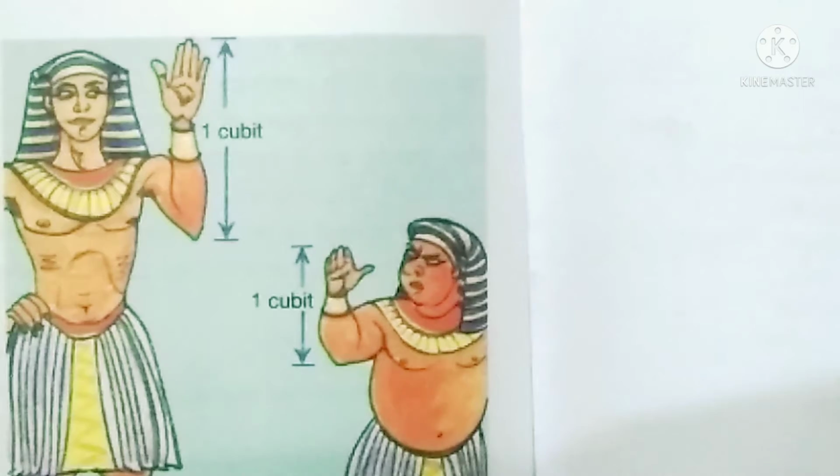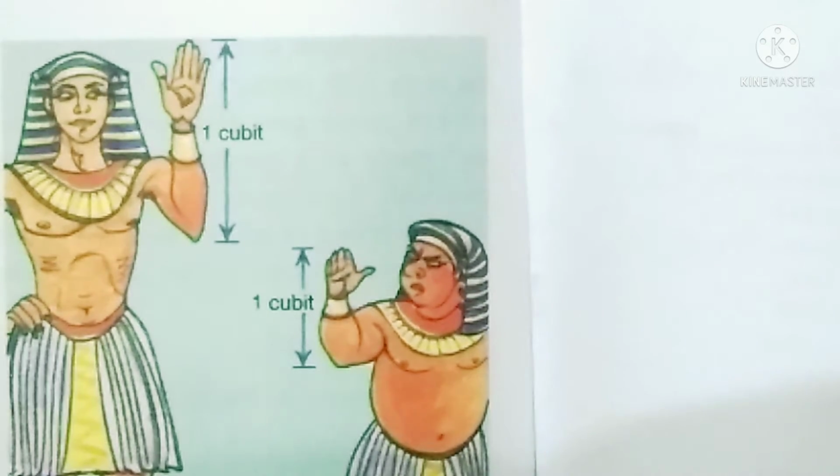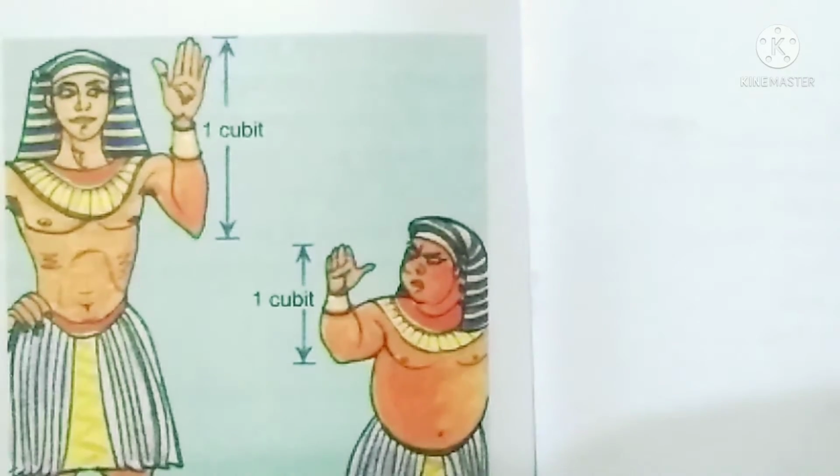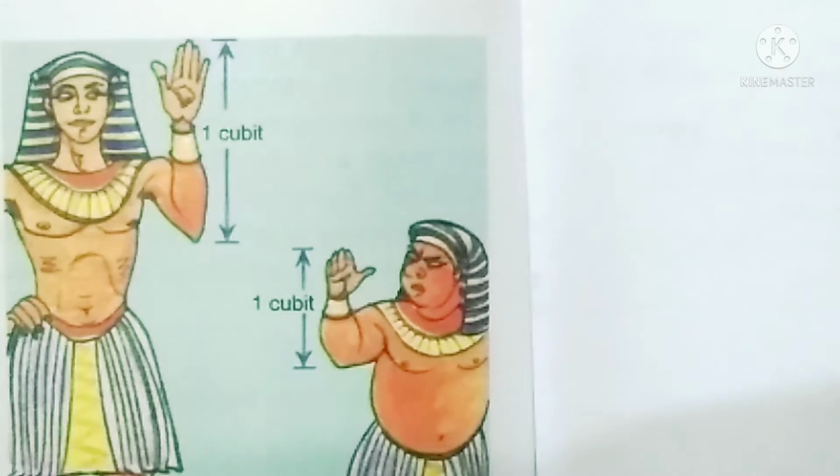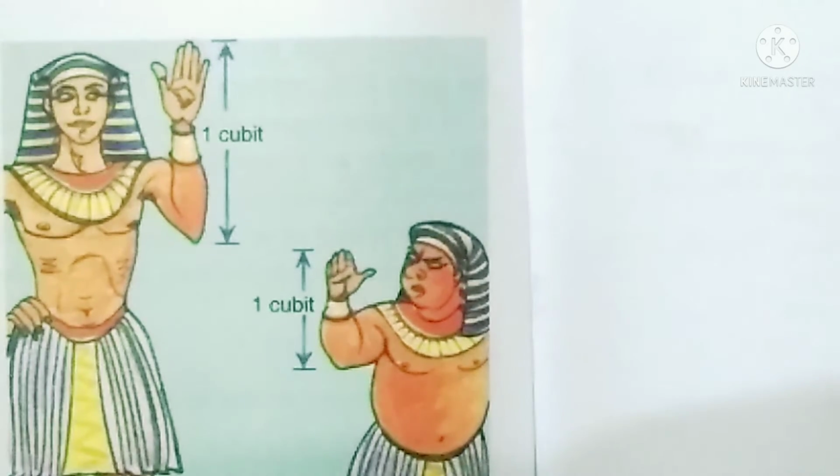I told you, when you stitch clothes or when you measure some things, it is very important that we have a standard measurement, so that the measurement taken by different people will be the same. Okay, that means uniformity will be there.